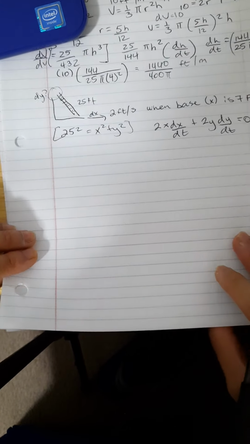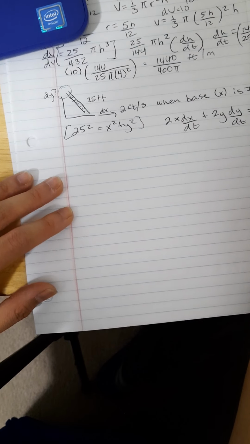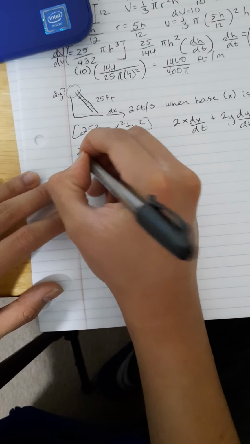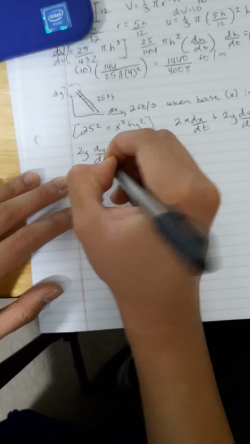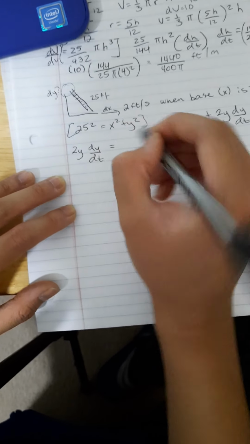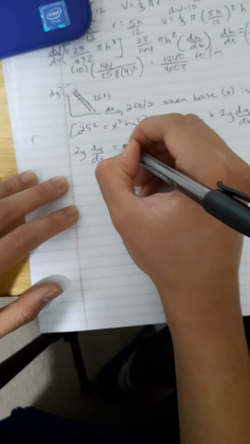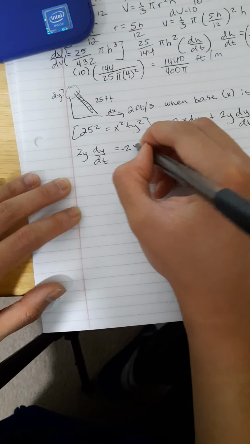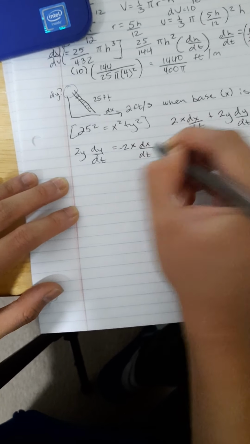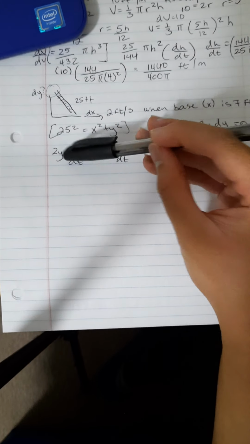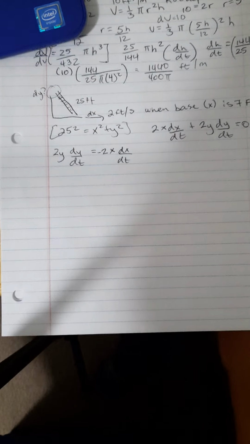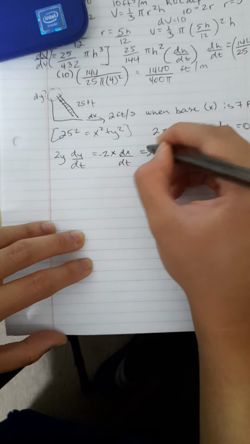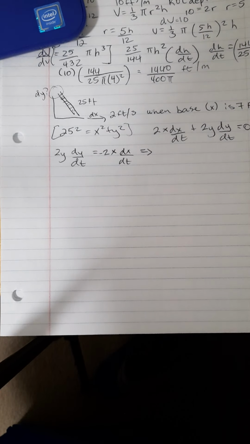And so we're going to just move some stuff around. So we need that dy. Okay, so 2y dy dt is equal to, oh wait, yeah, we could make it negative, that's all right, 2x dx dt. So what we did, we just isolated the one part that has the dy dt, which we're looking for. We do some moving around. This is after some simplifying, moving stuff around to get just dy dt.